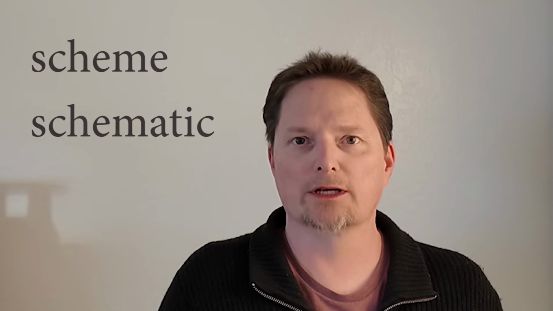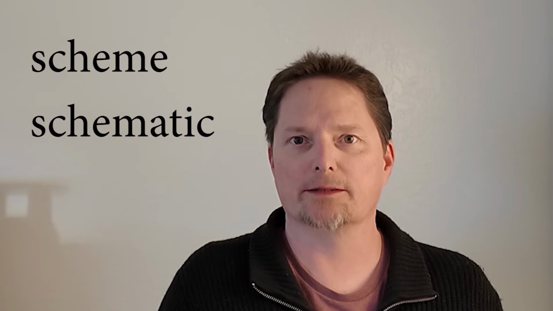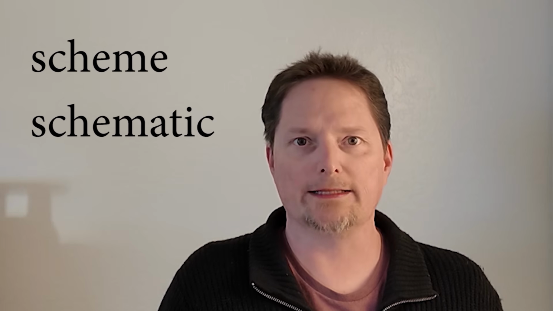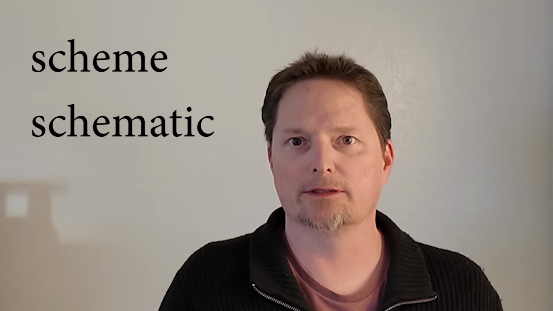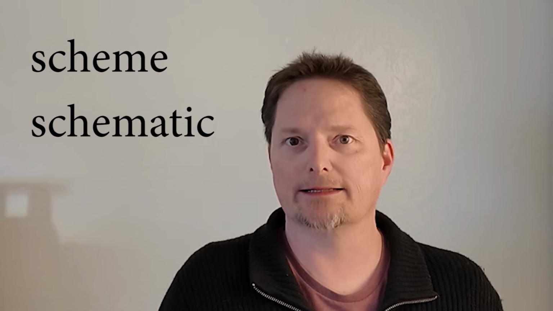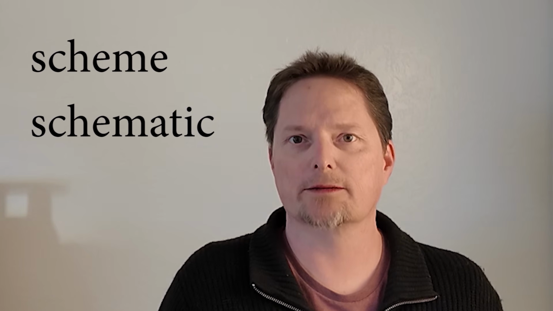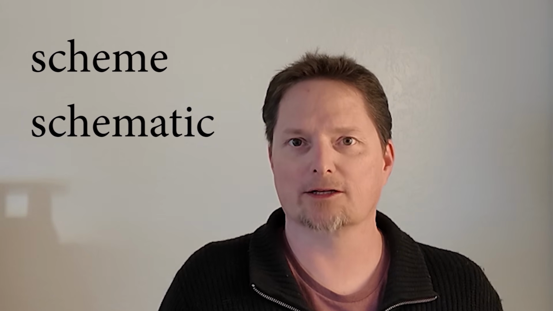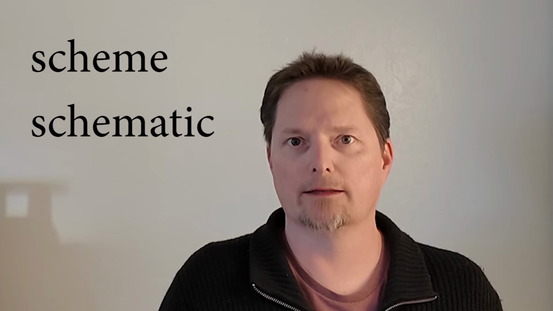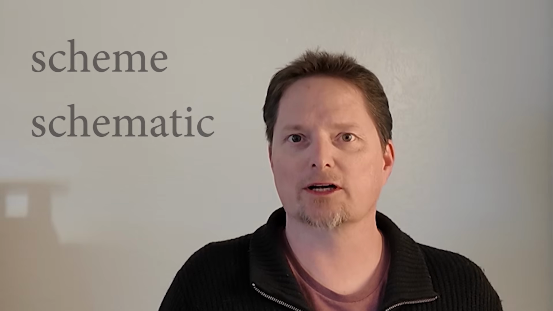We have two words: scheme and schematic. The first word has a long E like green beans, scheme, and a silent E at the end. And the second word is schematic. Put the stress on the second syllable, schematic. The T changes to a fast D, we hear matic, schematic. Let's look at the difference.